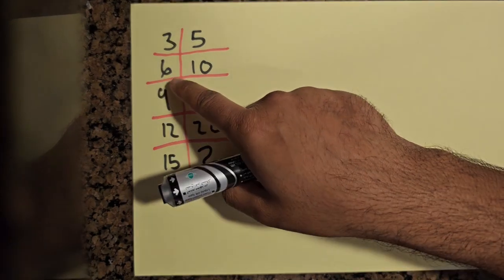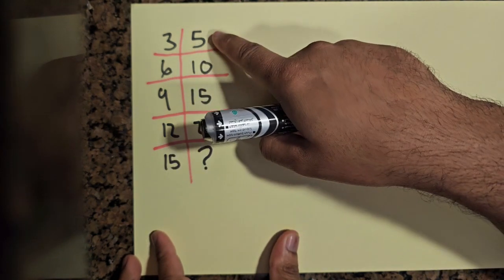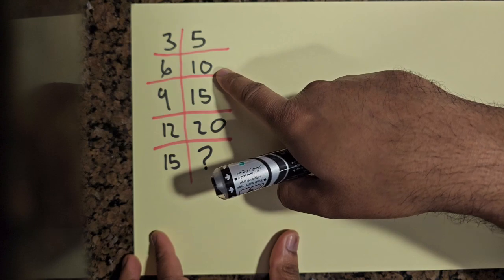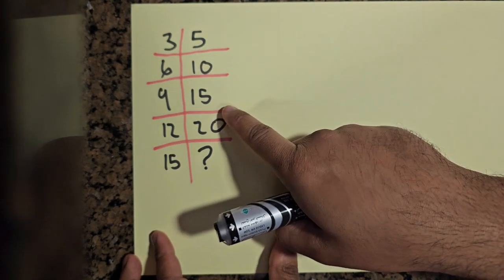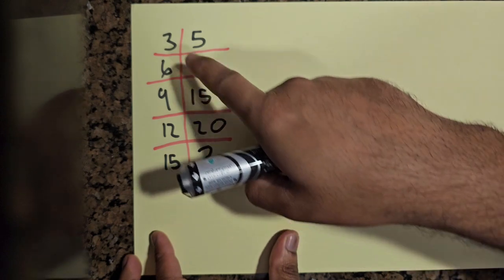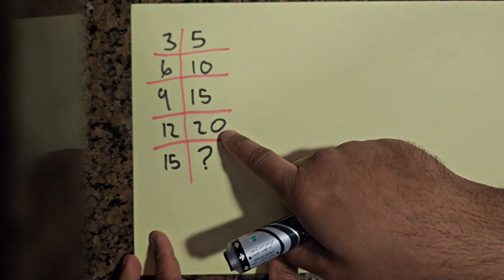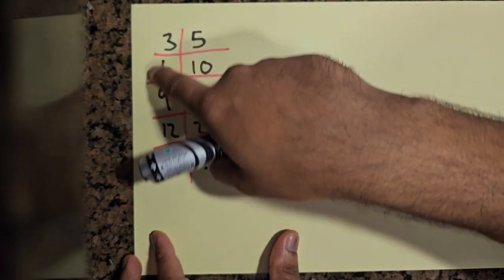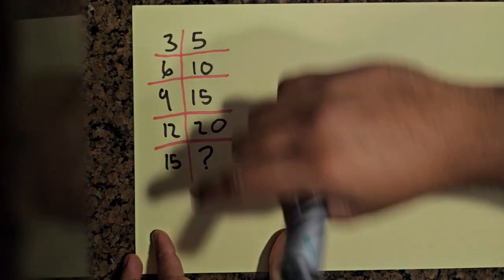So if you look at 6 is to 10, right? 3 goes into 6 2 times. 5 goes into 10 2 times. 3 goes into 9 3 times. 5 goes into 15 3 times. 3 goes into 12 4 times. 5 goes into 20 4 times. So you can actually see that all of these are just multiples of the first ratio, okay?